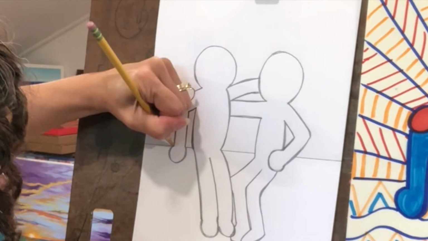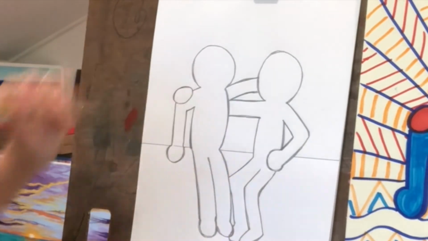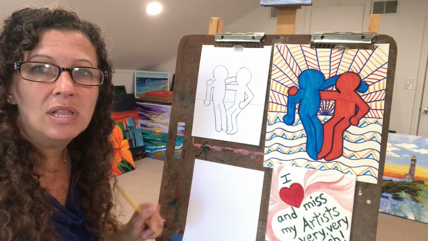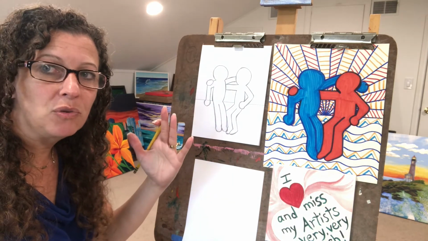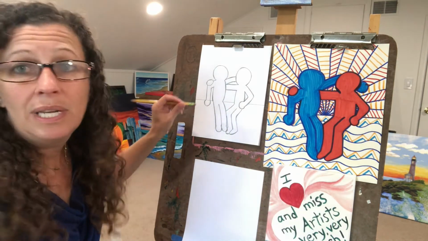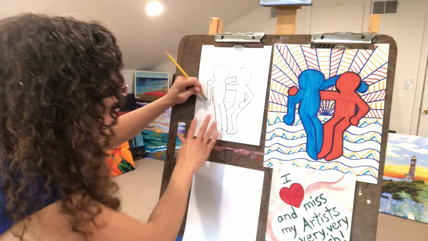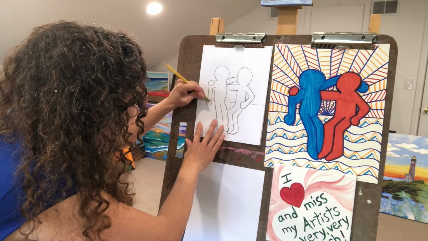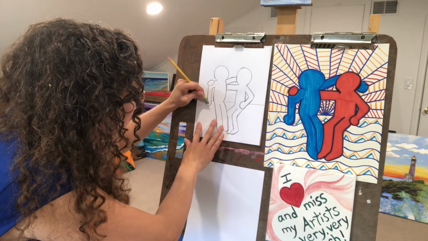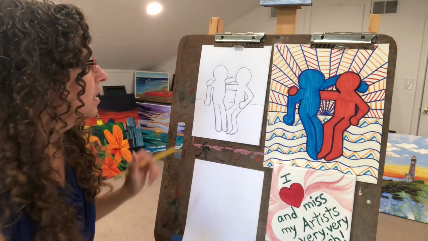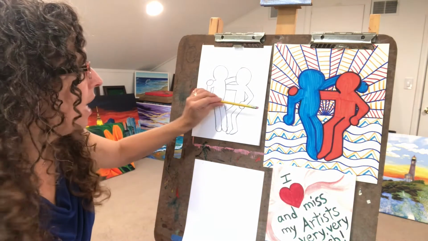I don't want to cross into it because then it doesn't look like they are in the front or in the foreground. But if I do, it's not a big deal. I can just erase if I've drawn my lines light enough. Okay? So there's my horizontal line.